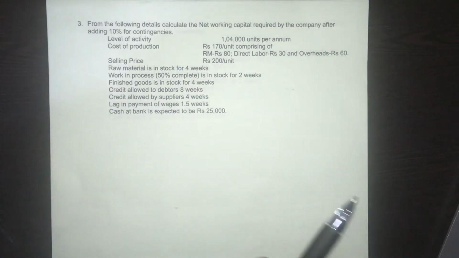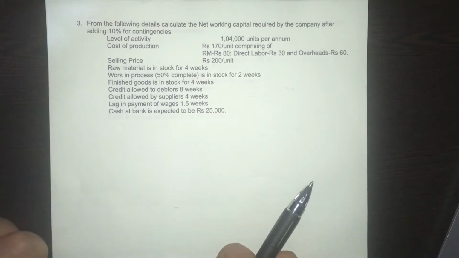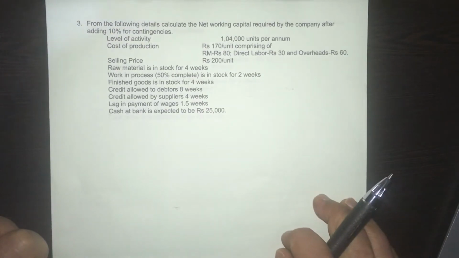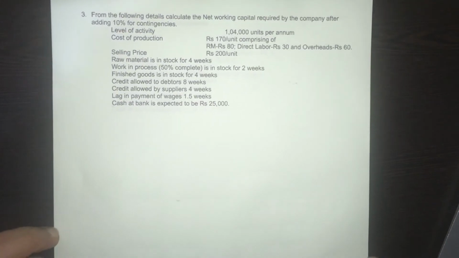Now remember that net working capital is nothing but total current assets minus total current liabilities, and then you'll get your net working capital. It is as simple as that. Find out what are your current assets, find out what are your current liabilities, deduct the current liabilities from current assets, and you will get your net working capital.